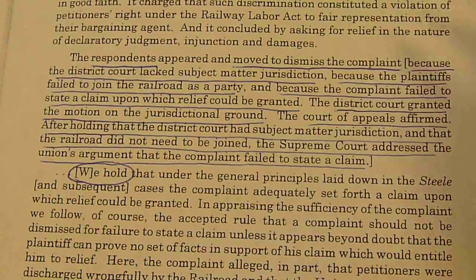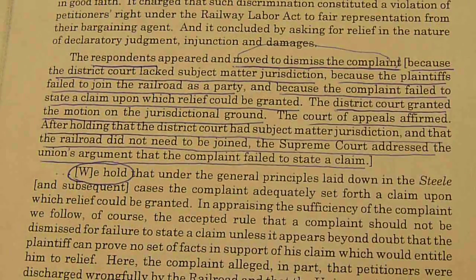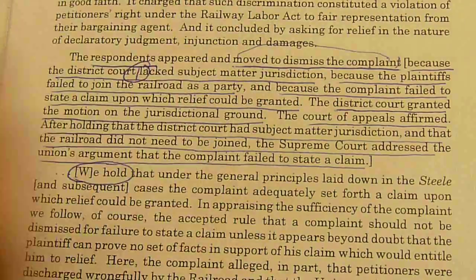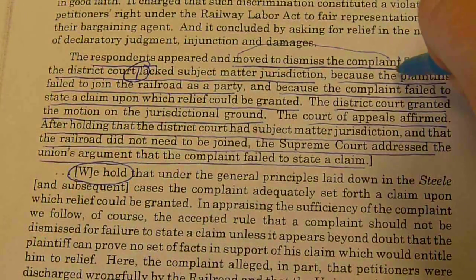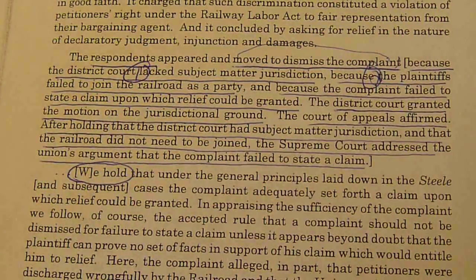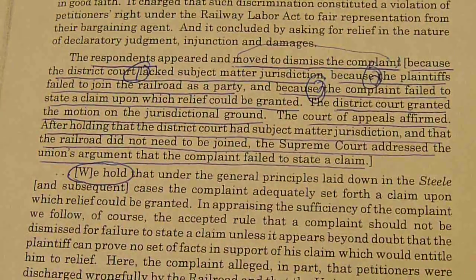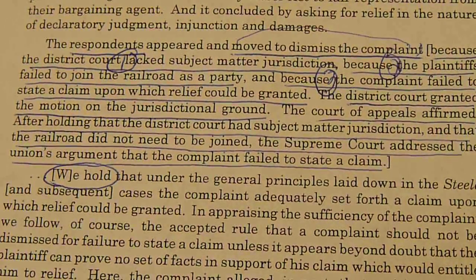And the court explains the reasoning behind their motion to dismiss, and there were 3 reasons. They argued that the district court lacked subject matter jurisdiction. That's one reason. They argued that the plaintiffs failed to join the railroad as a party, and that's a reason for dismissal. And they argued that the complaint failed to state a claim upon which relief could be granted. Those are the 3 reasons that the railroad gave, arguing for the complaint to be dismissed.